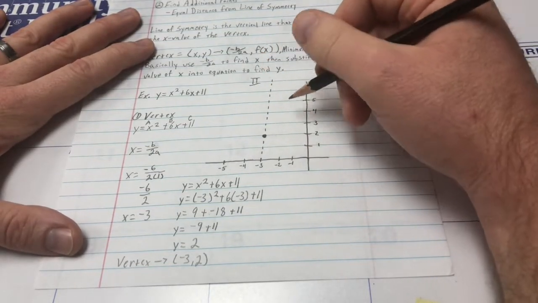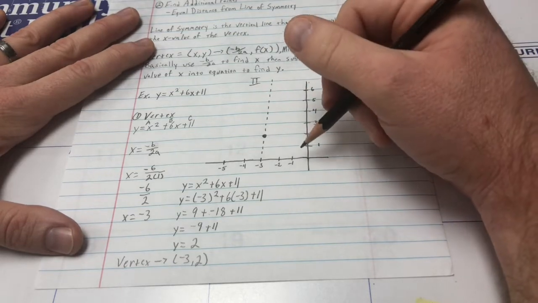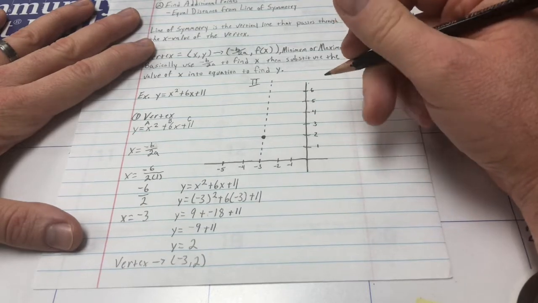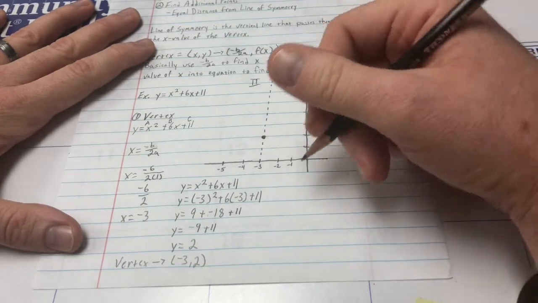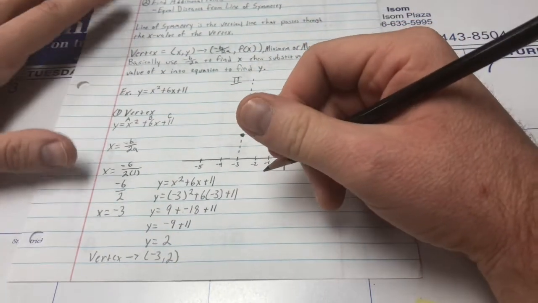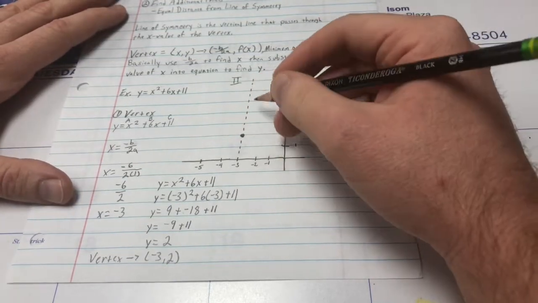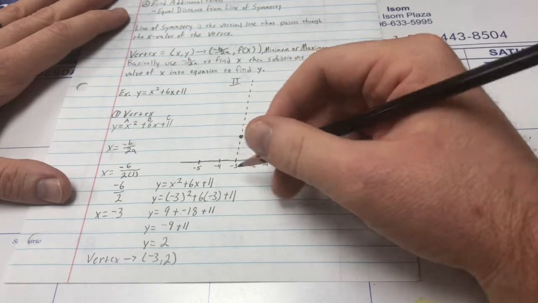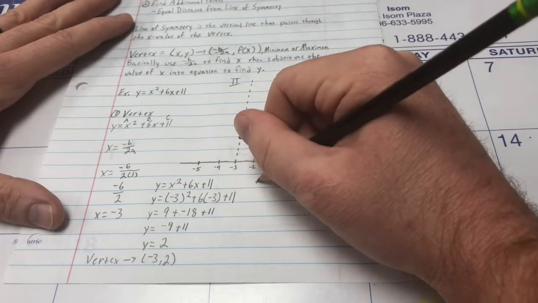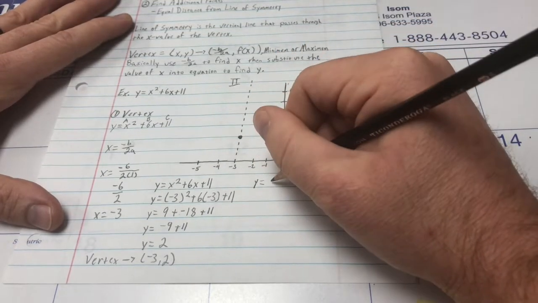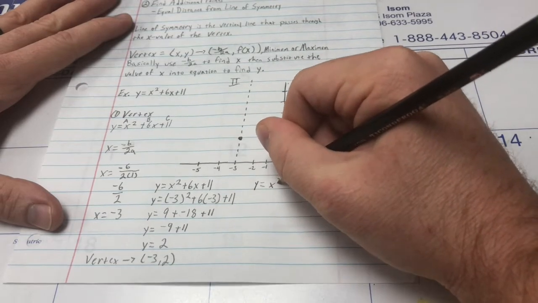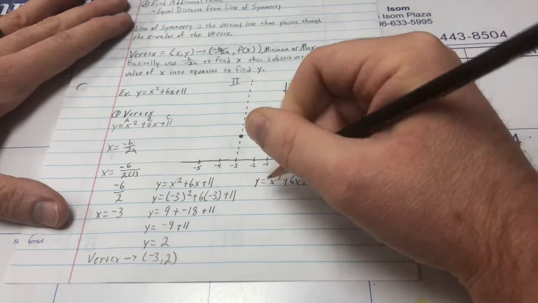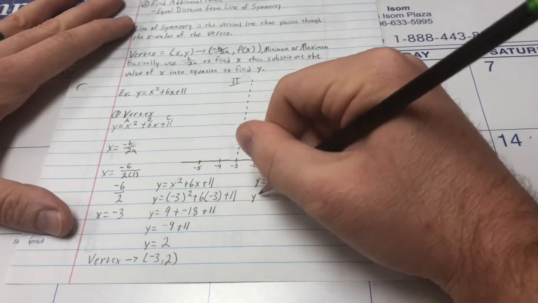Not always will it look like that when I graph it, because where I did not measure nice and neat, it could look a little bit not halved, but it is. All right, so to find two additional points, this is step 2. These will be the same distance from your line of symmetry. So I'm going to do y equals x squared plus 6x plus 11. The more you write something, the more likely you are to remember it.